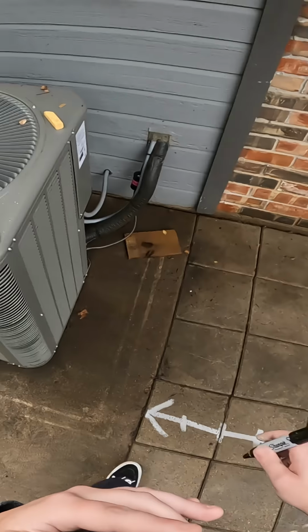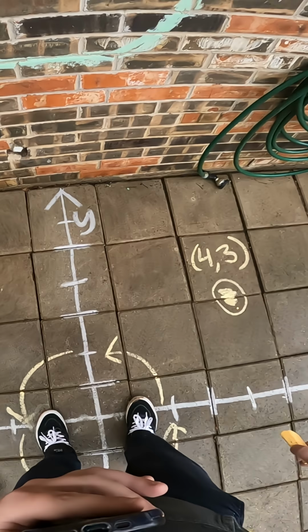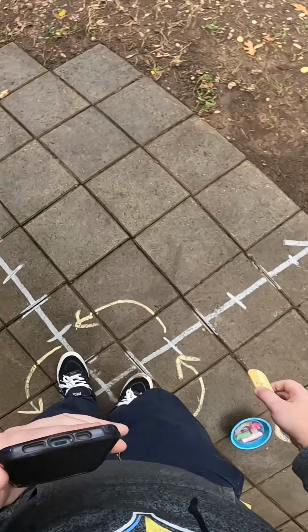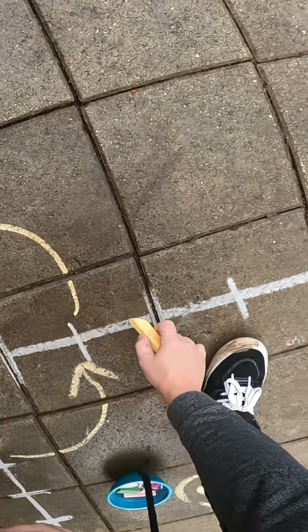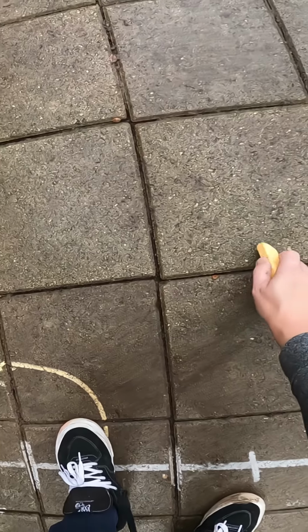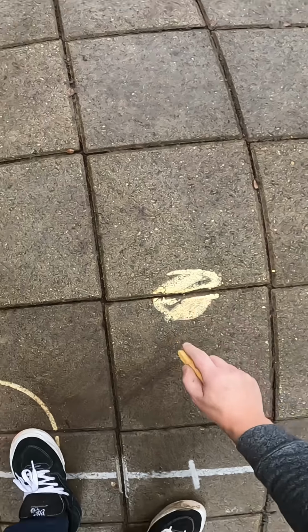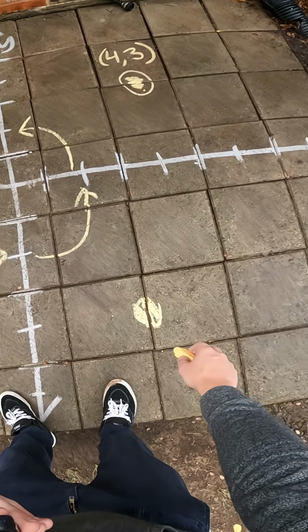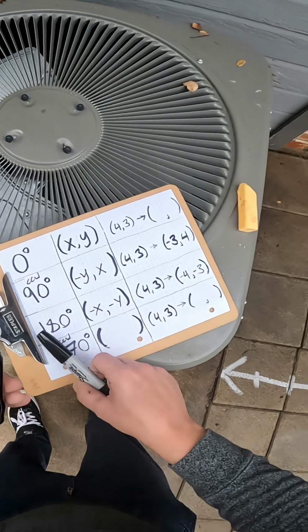Let's see what happens for 270. If you're good at pattern guessing, you may have already predicted this. We got 90, 180, 270 would be here. 1, 2, 3, 4. 1, 2, 3. Here's my new point. And we can see from our original perspective, this is at (3, -4). So what's the mapping for that?